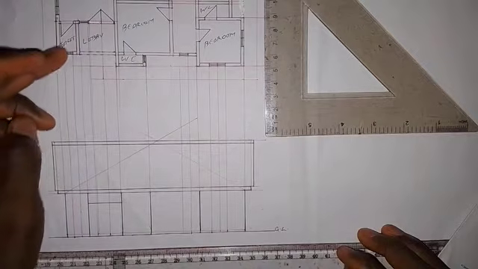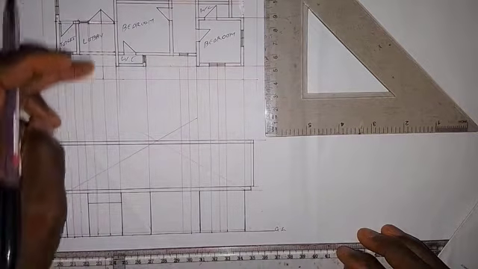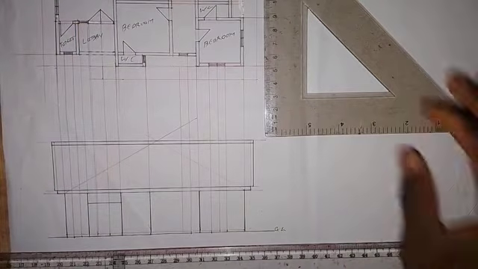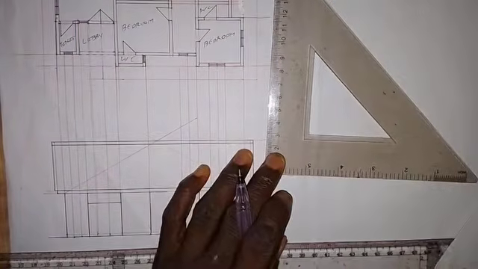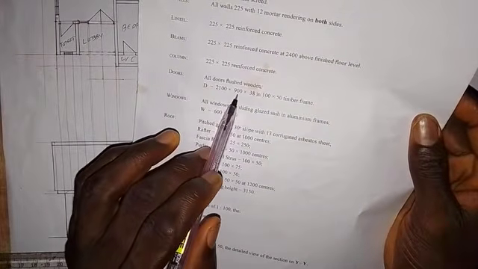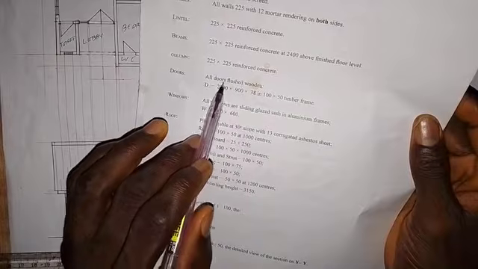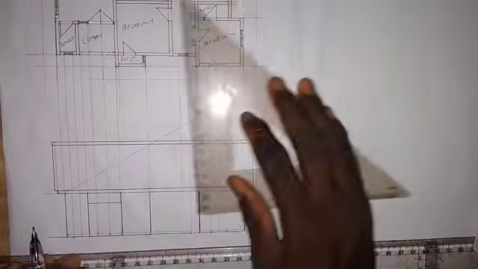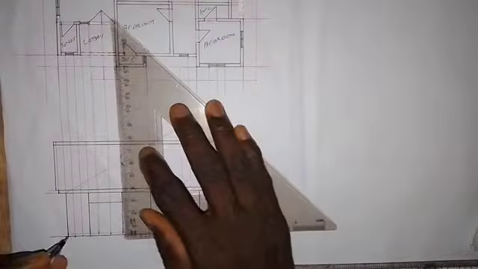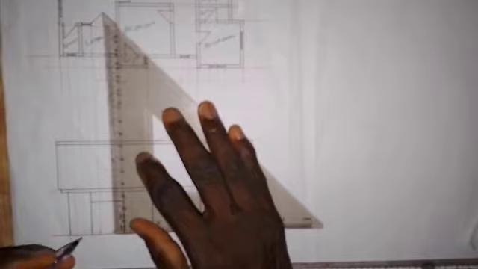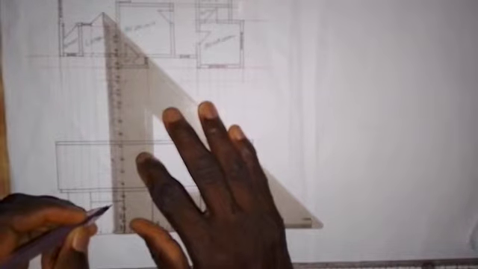The next thing that we are going to do is to put the door and the windows. We have a window here, another window here, and this door here. So let's put the door first. For the door, the dimensions are 2,100 by 900 by 38. We are only showing this 2,100, which is 21 if we divide by 100. So just take a measurement of 21 millimeters from the floor level up. So this is 21 millimeters here.